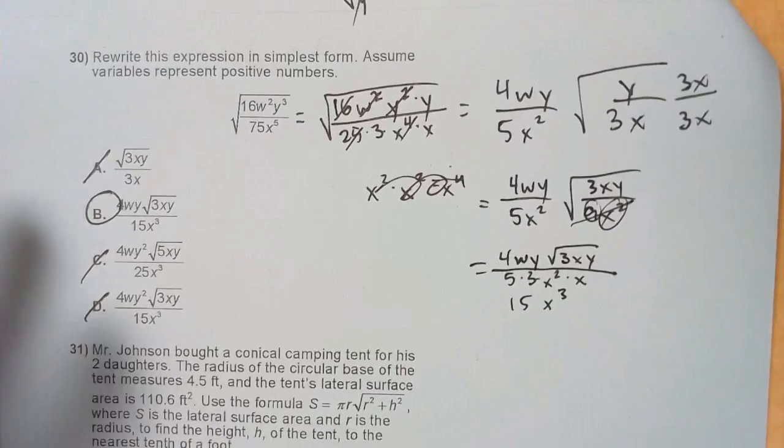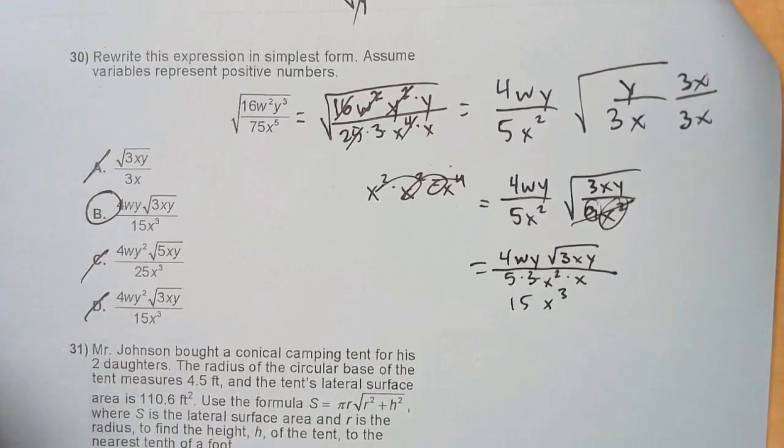Okay, hold on to your papers. We are going to talk about these some more to make sure that everybody really knows what's going on with these, and then we'll move on with the rest of our stuff.